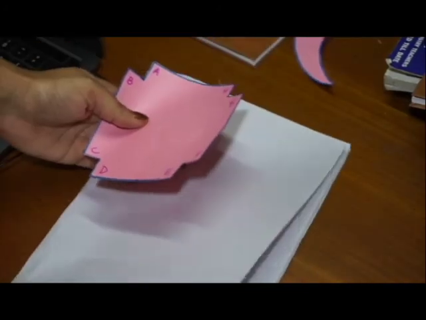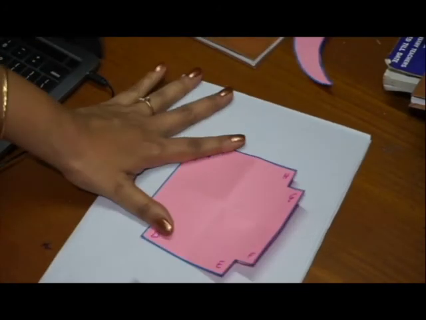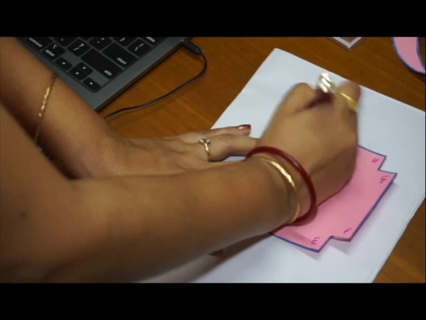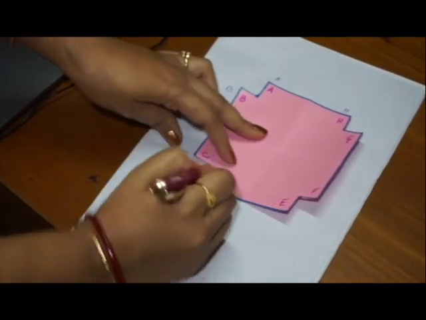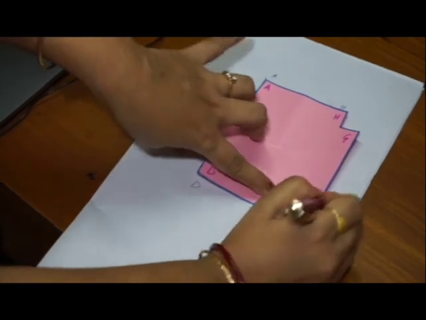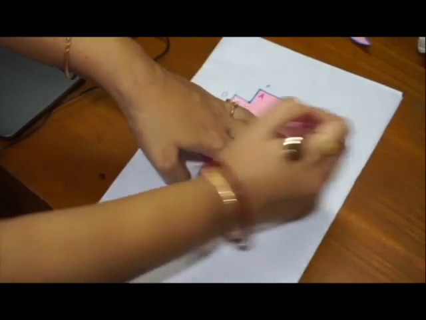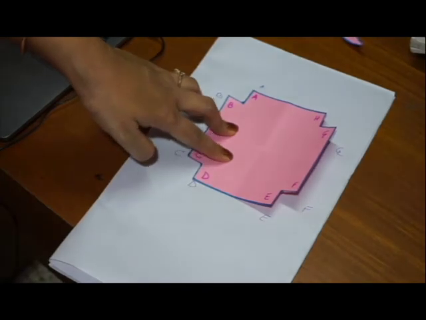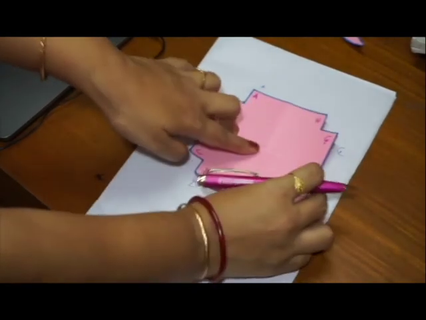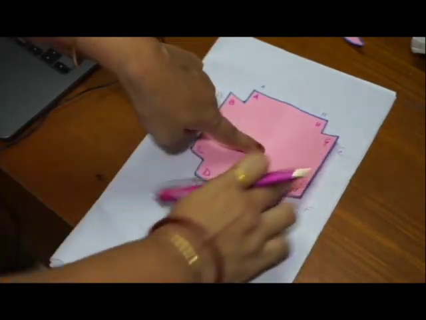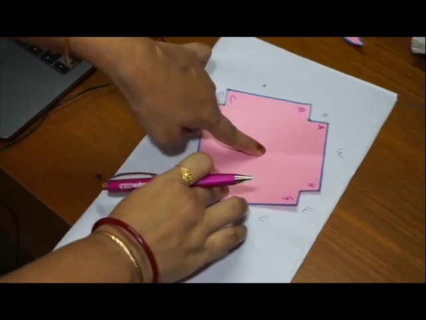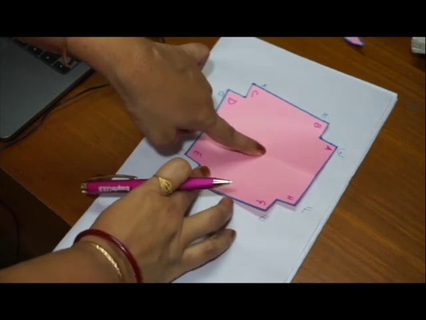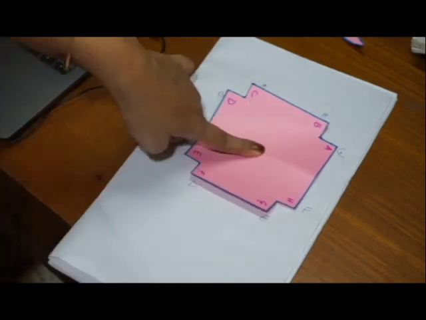Look at this one now. I am writing down the vertices. Its center is here. If we rotate it once, the figure matches itself.